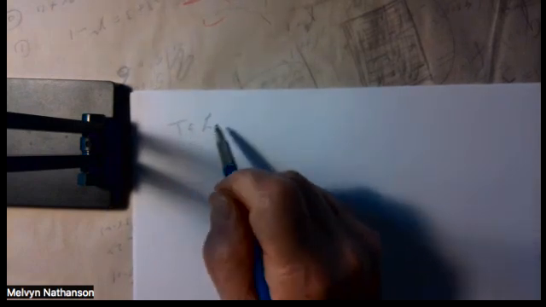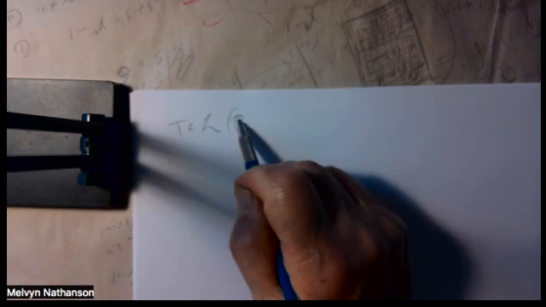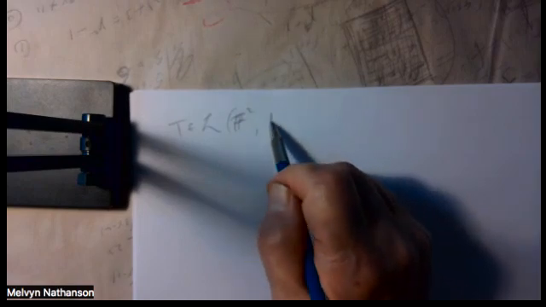And let's look at an example. Let me start with one of the examples that's in the text. So I have T, a linear map from F2 to F3.